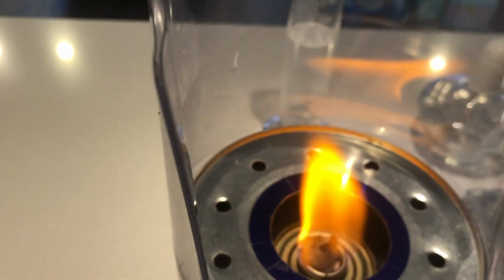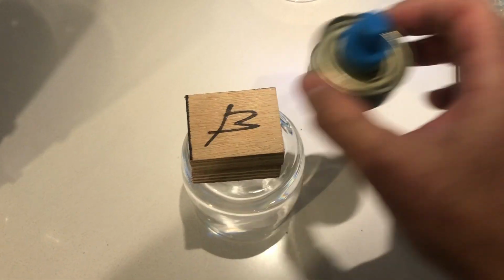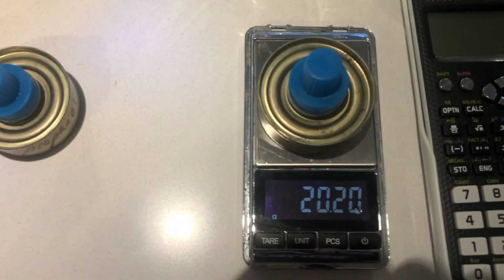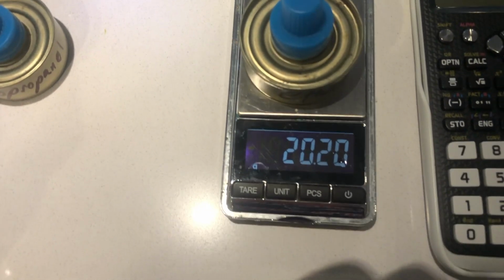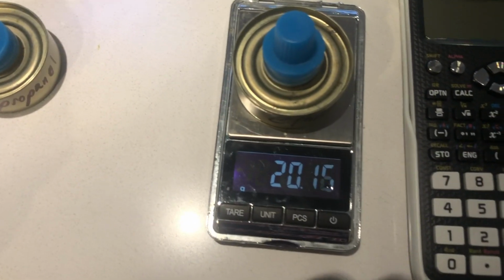Let's also quickly stop at the flame, extinguish it. And before any of the fuel evaporates, let's weigh it again. So initially, this burner weighed 22.45 grams.